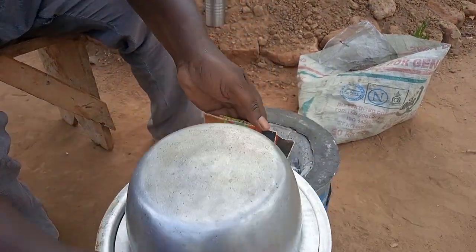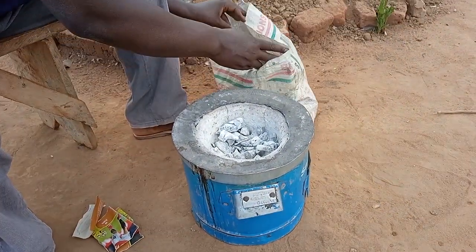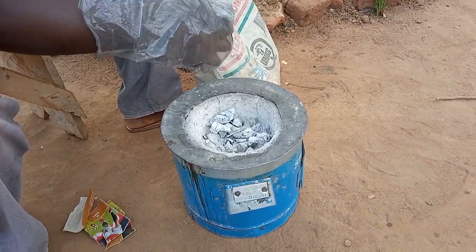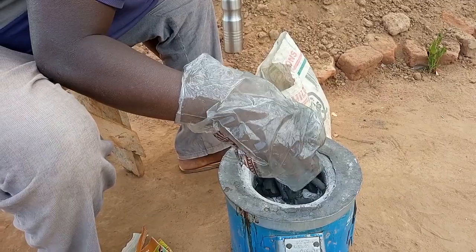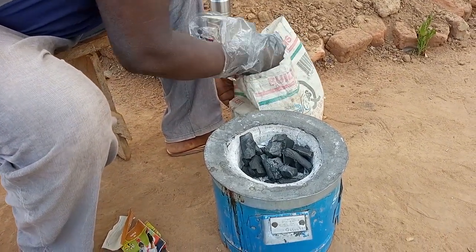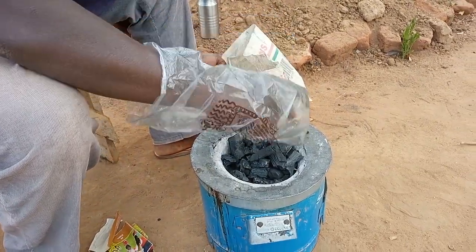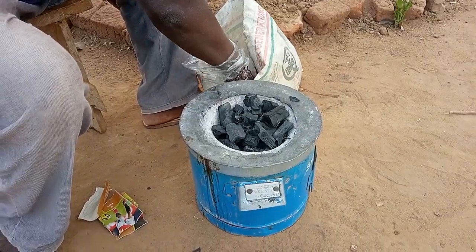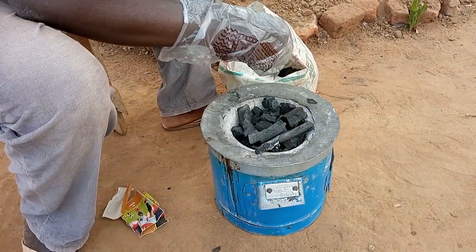I decided to add some charcoal so that I can be able to continue with the process. I had to make it get ready. The Oboko and the fish have boiled, as you can see, and now I am adding charcoal.